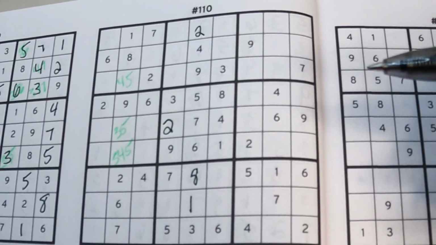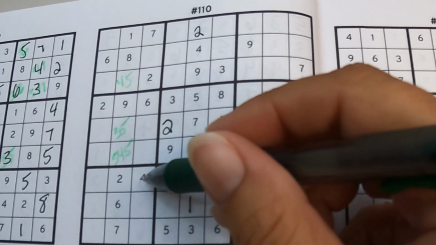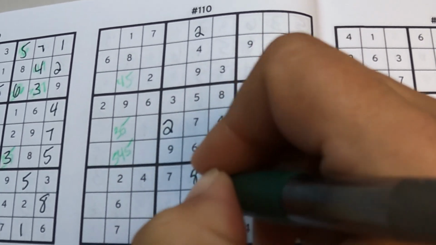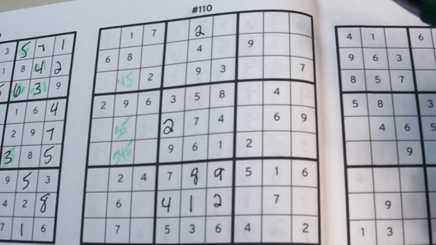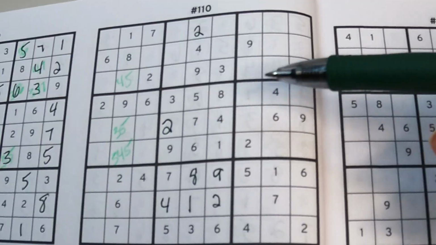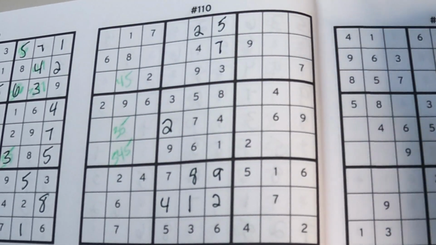For this box now, we're missing 2, 4, and 9. We've got 2 and 4 here, so this is our 9. 4 here, so 2, 4. For this column now, we're missing 5 and 7. We've got a 7 here, so 5, 7.